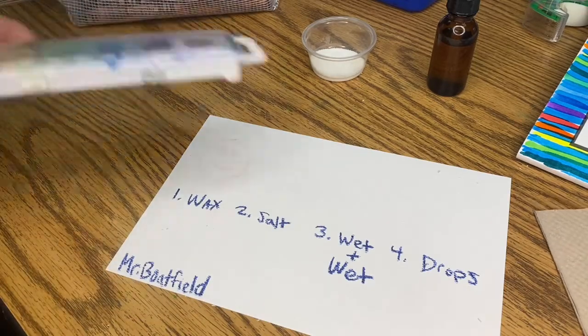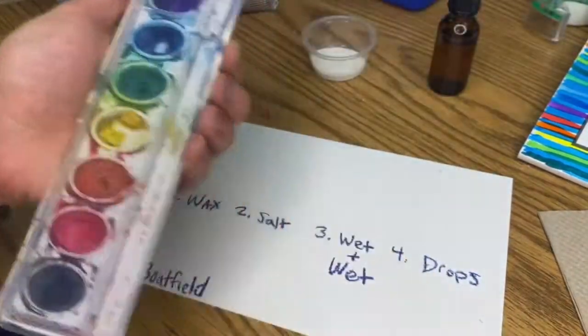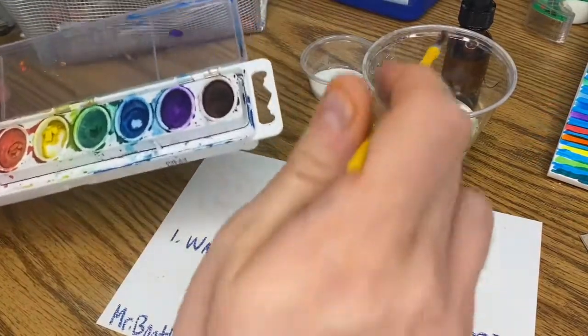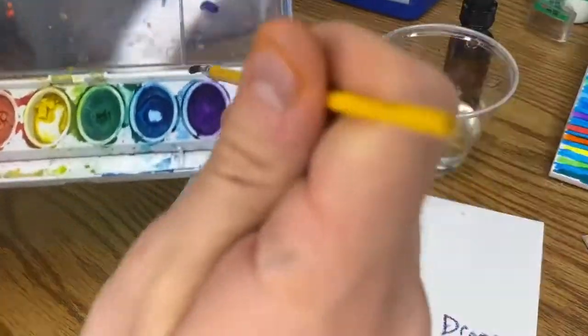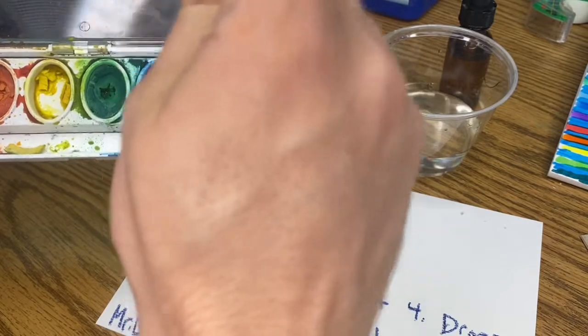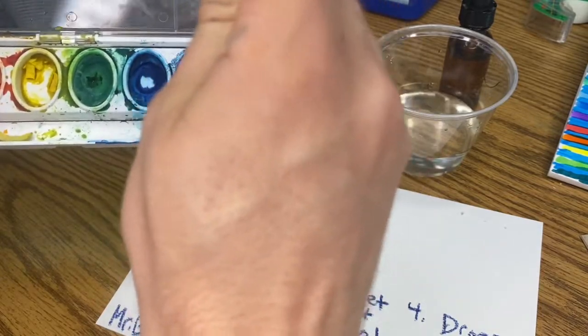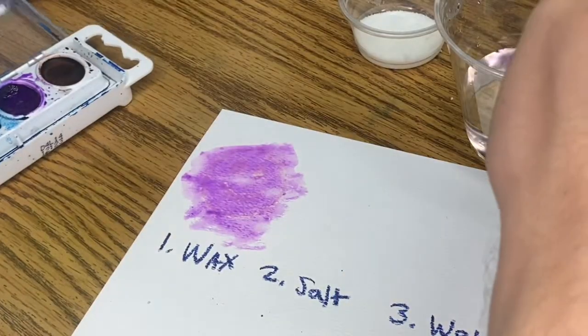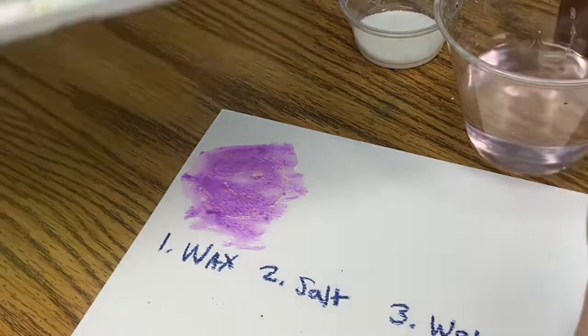All right, we're gonna try this out together. And as always, you're going to dip into the water, let it drip, go into any color you want. I like doing a darker color, like purple. For some reason, that one didn't work. So I'm gonna go back in, I'm gonna clean my brush. I'm just gonna go into the straight up blue.